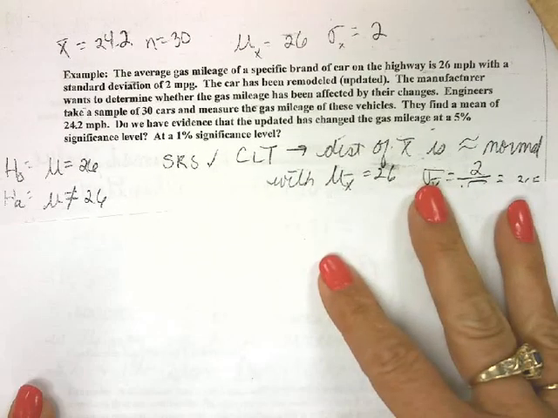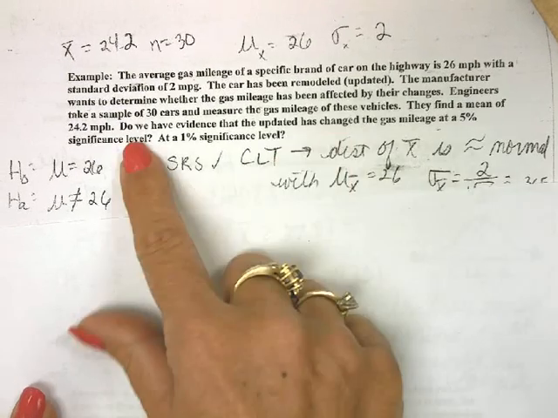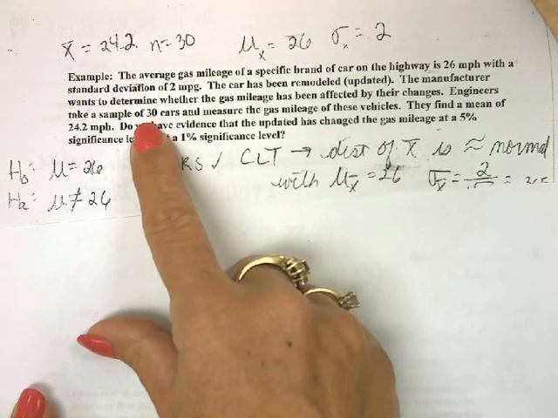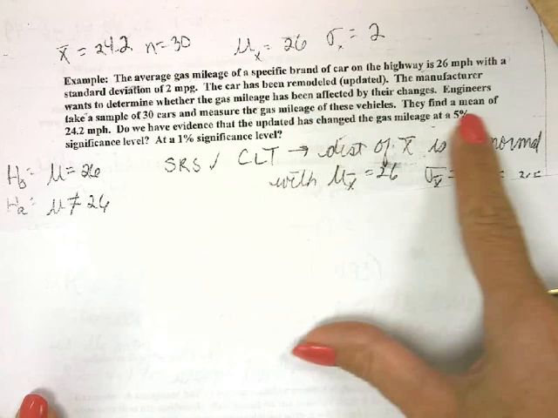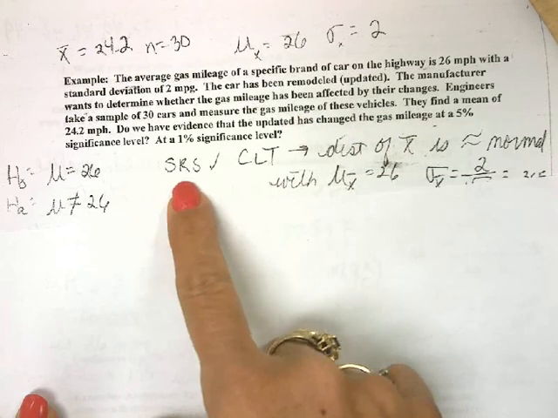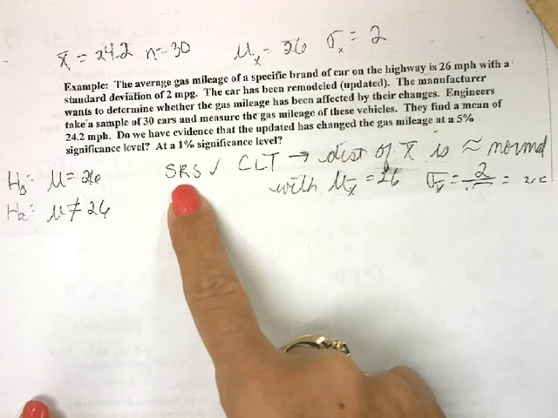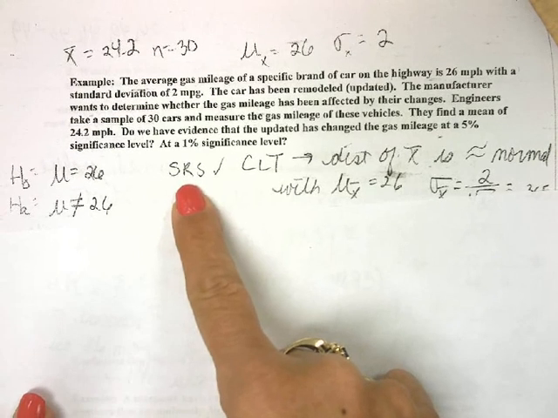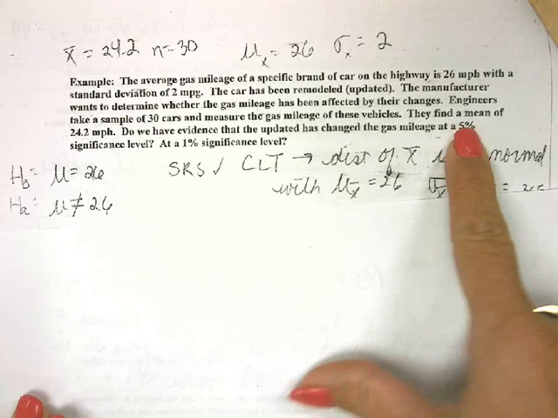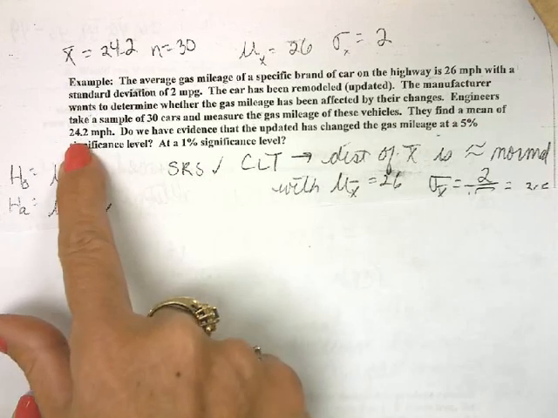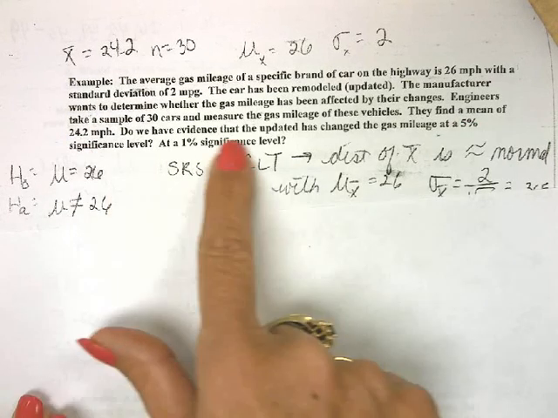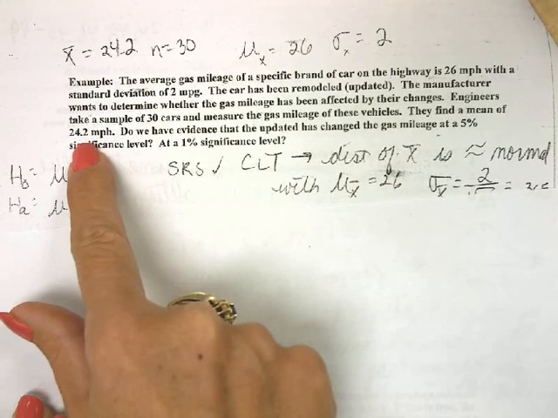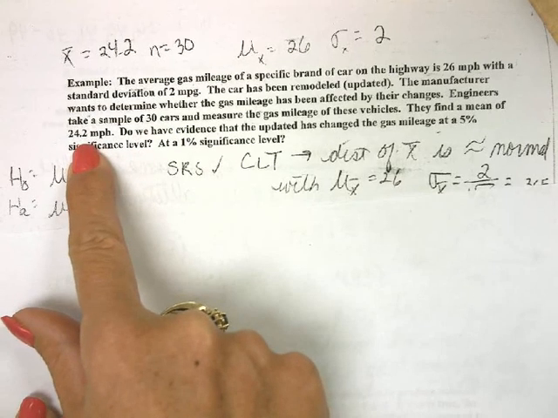Okay, so now what did the engineers do? They took a sample of 30 cars, and they measured the gas mileage of each of these vehicles. Now, we hope they used a simple random sample. We hope they didn't go and try to find some cars that they think are going to be better or worse and so on. And when they did, these cars had an average gas mileage for those specific 30 cars of 24.2 miles per gallon.